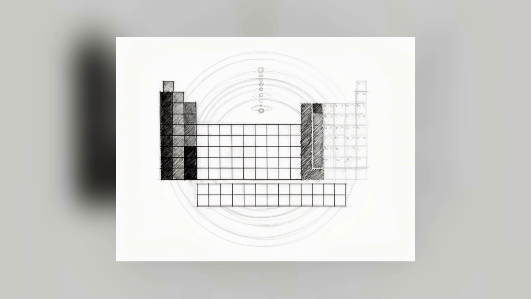On the right side of the table, you find the non-metals. They are the opposite of metals in almost every way. They are poor conductors, they are brittle, and their electrons are held tightly. Non-metals want to gain electrons, to become negative ions. Oxygen, nitrogen, carbon, these elements are the foundation of life itself. They form the complex molecules that make up every living thing.